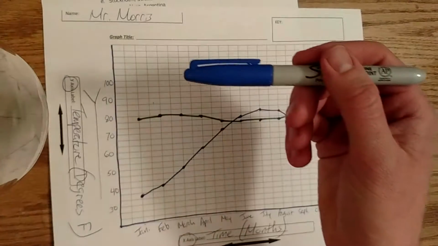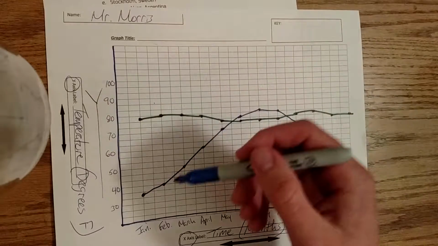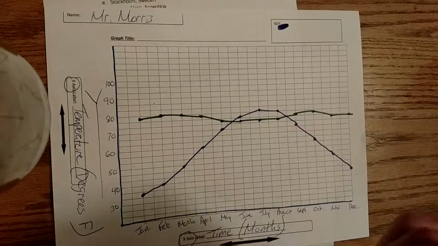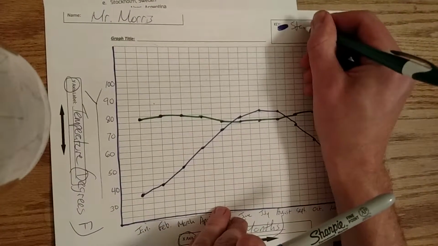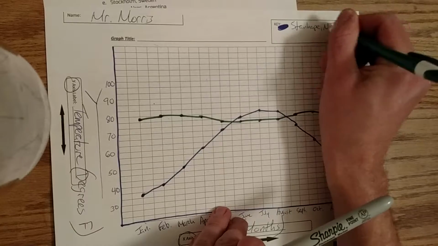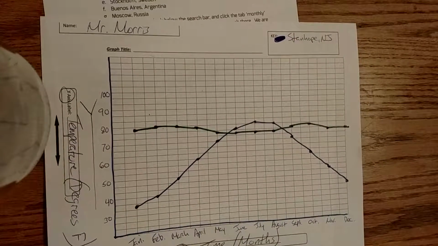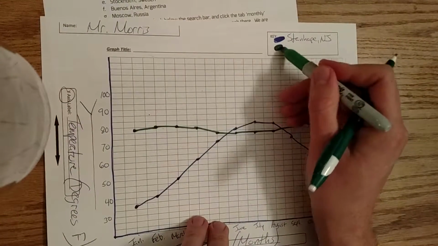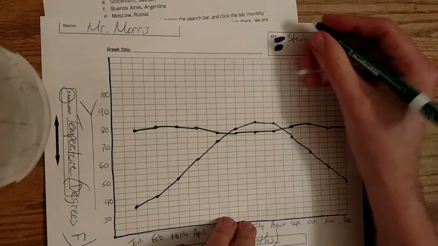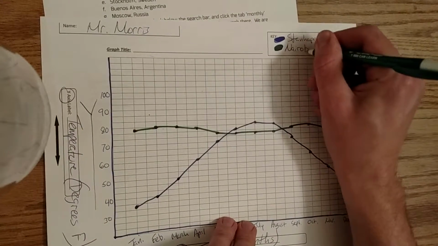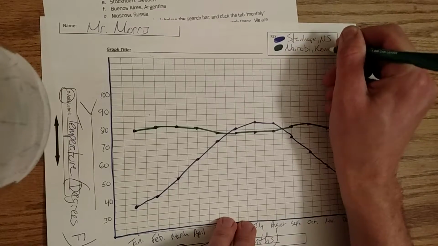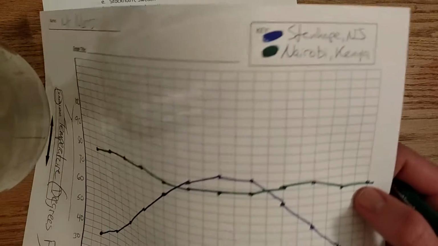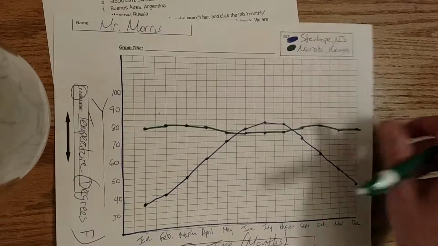So what we want to do is we want to take our markers that we used. Blue, if you remember, that was Stanhope. I'm going to make a little blue blob up here. And I'm going to write Stanhope next to it. So I know that those are the average temperatures in Stanhope, New Jersey. Then I'm going to take the green. And I'm going to write Nairobi, because that's the other city I researched, okay? There we go. So that's my key. So now I know if I look at this graph and I didn't make it, what the heck it's saying.